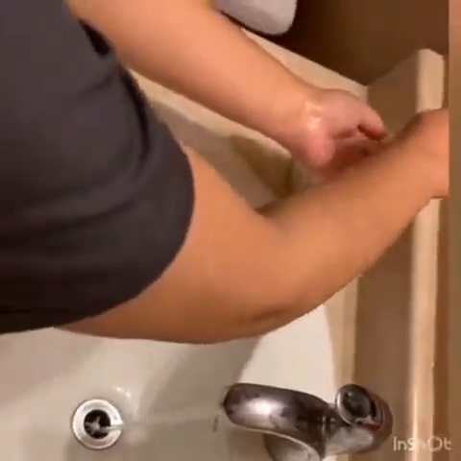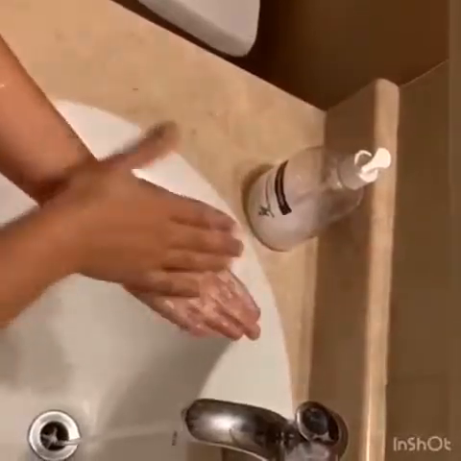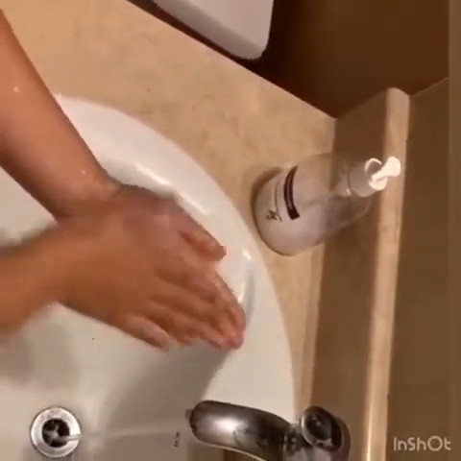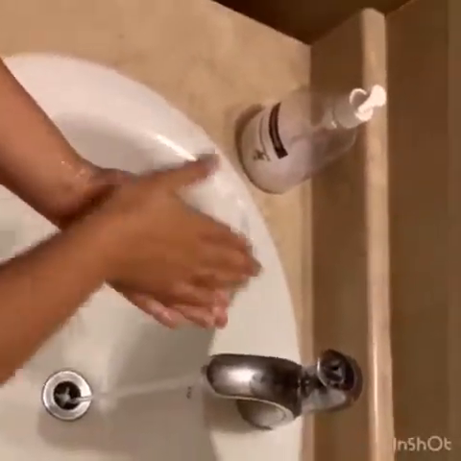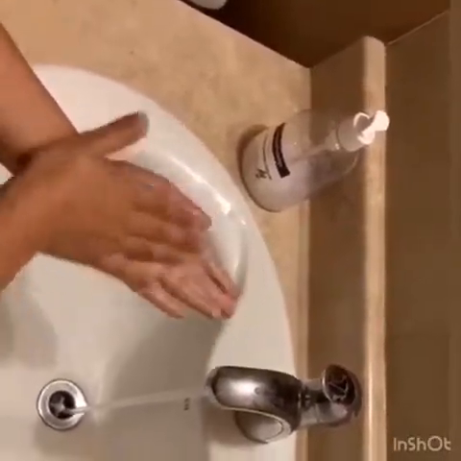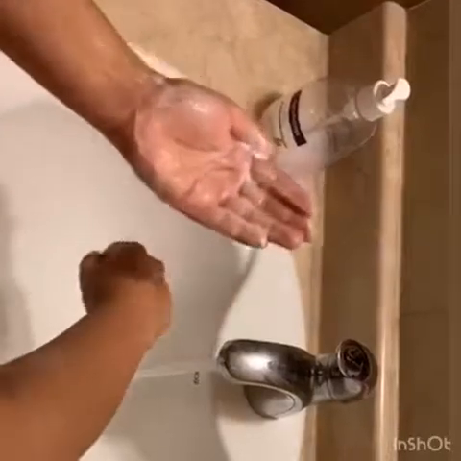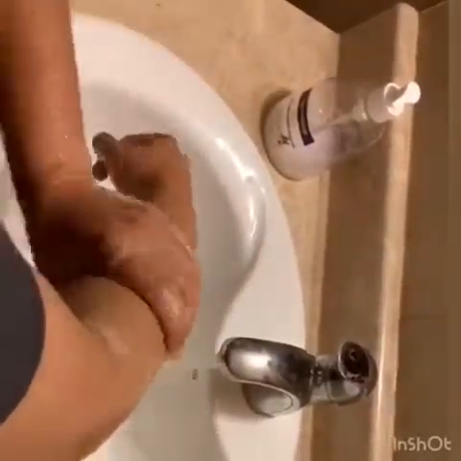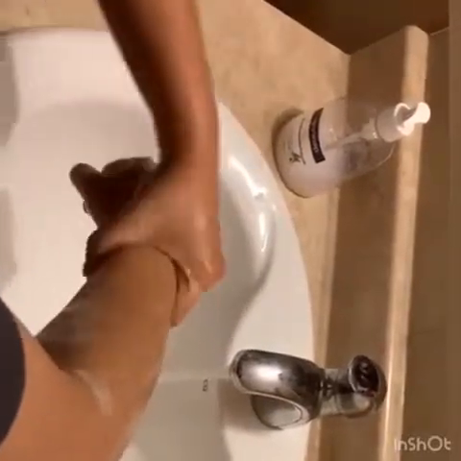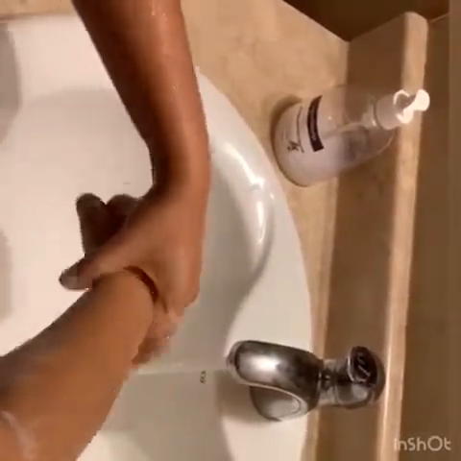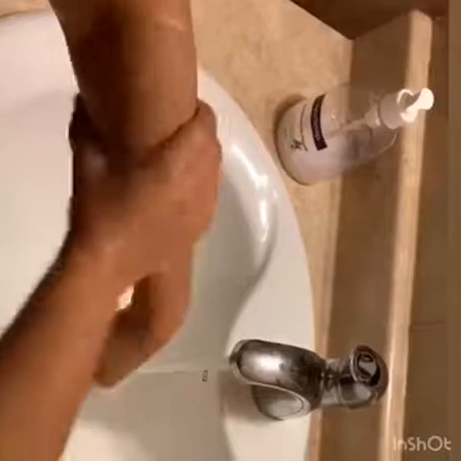And then we have to apply 2 to 4 ml of liquid soap. If we are using a soap bar, we have to always rinse the soap bar before placing it in the soap dish. Then apply the soap from the least contaminated area to the most contaminated area in a circular motion, and stop at the wrist. Same as in the second hand.